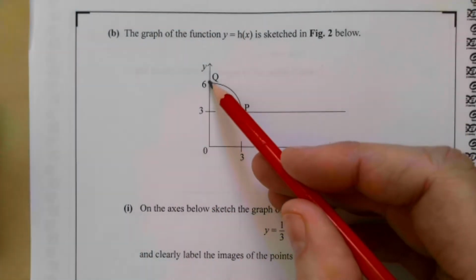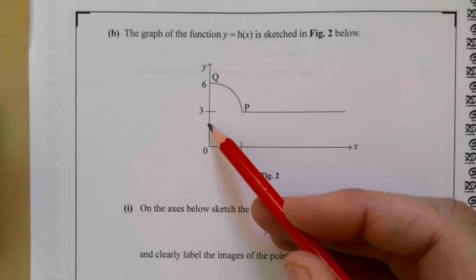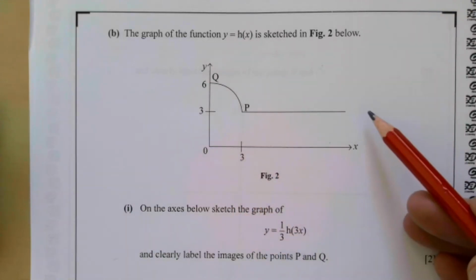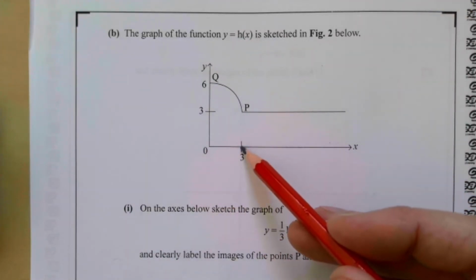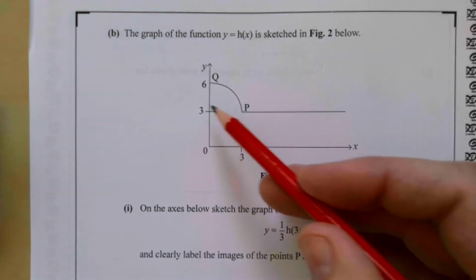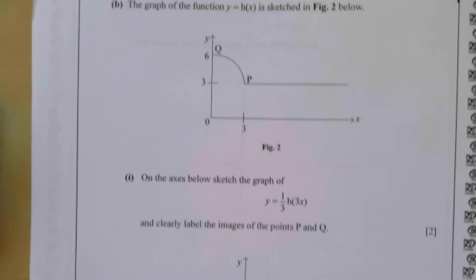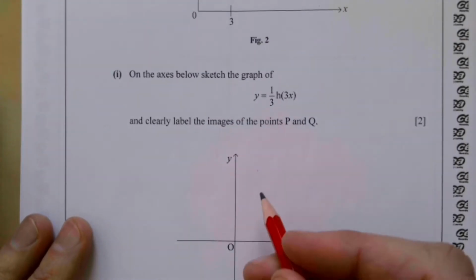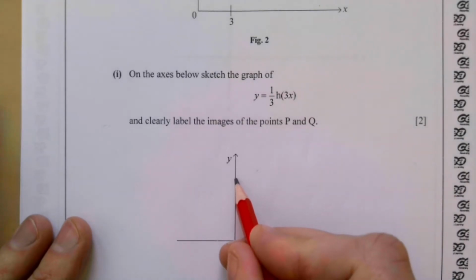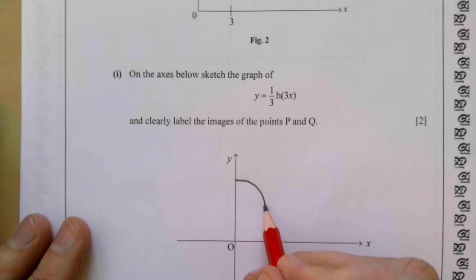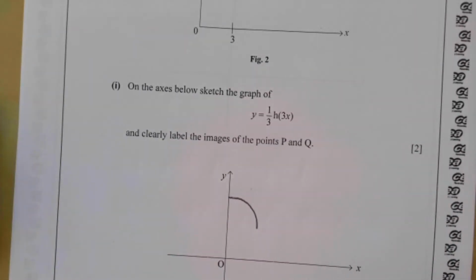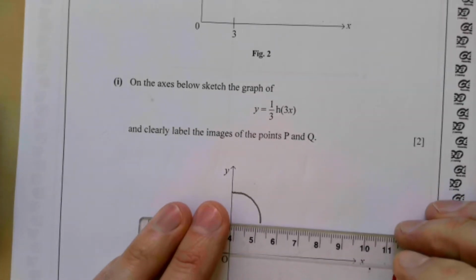So this Q is going to go down 3 times closer, so it's going to go down into a 2, and this is going to squeeze in 3 times closer. That then is going to go to there, and of course the 3 then is going to go down to 1. Now of course we can just draw the thing the same size and just do a different scale. That's totally fine. So my shape looks a little bit like that, and then where possible use a ruler.